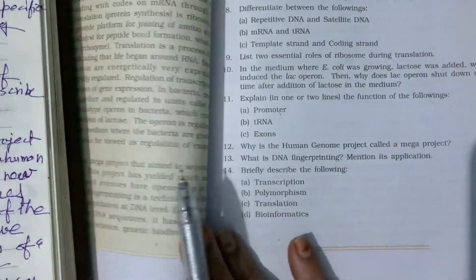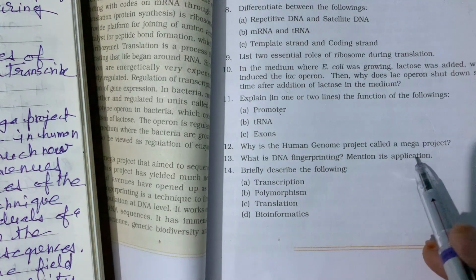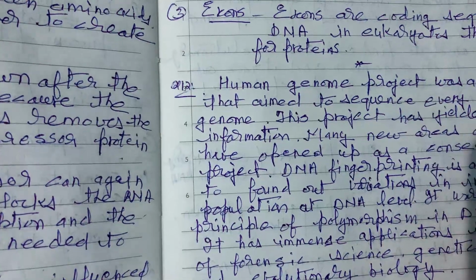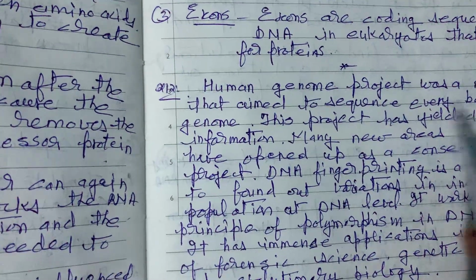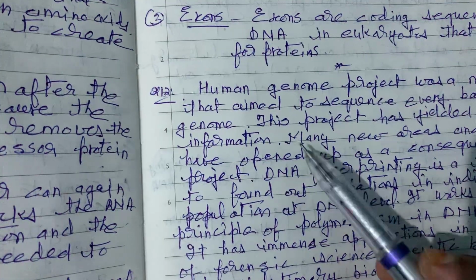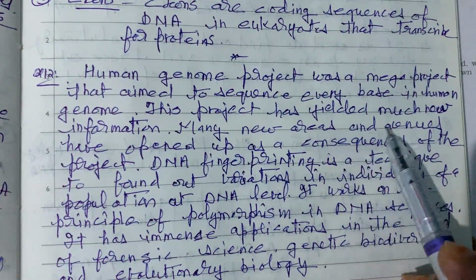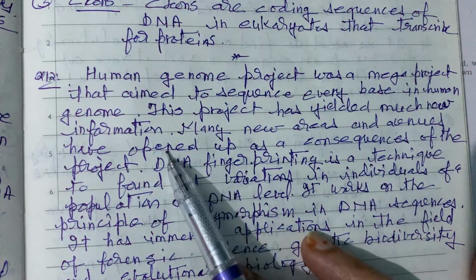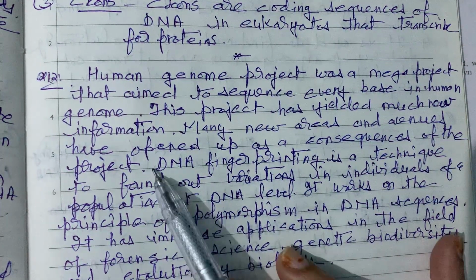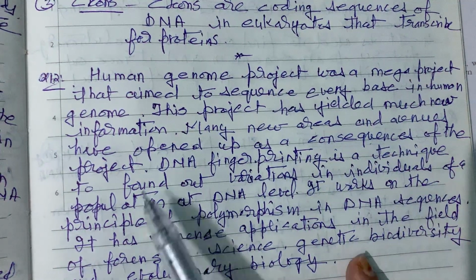Your next question, 12. Why is the Human Genome Project called a mega project? The Human Genome Project was a mega project that aimed to sequence every base in the human genome. This project has yielded much new information. Many new areas and avenues have opened up as a consequence of the project.